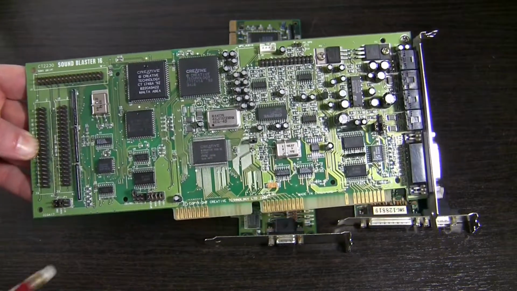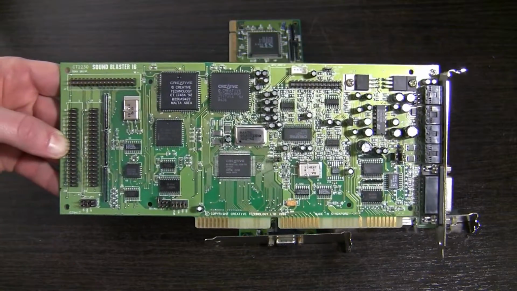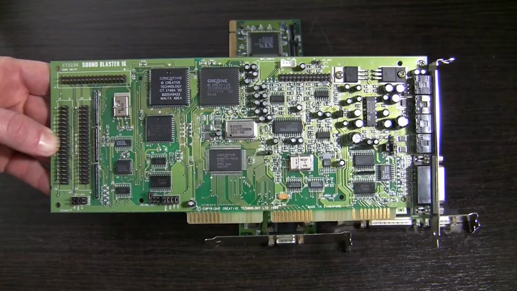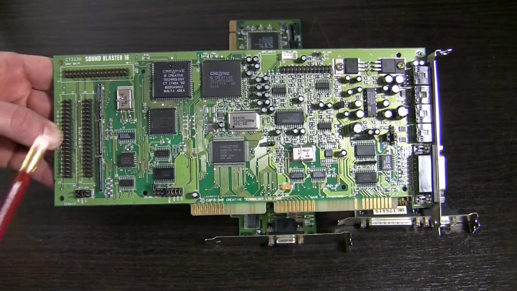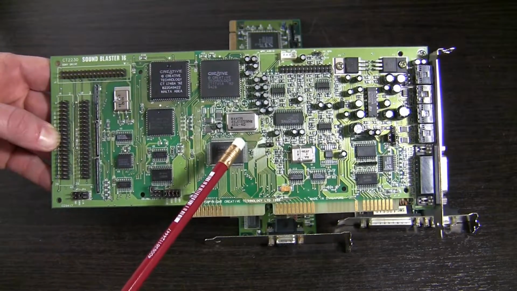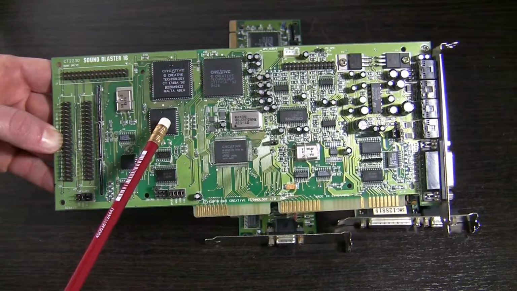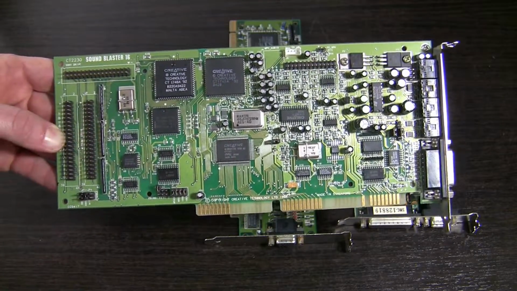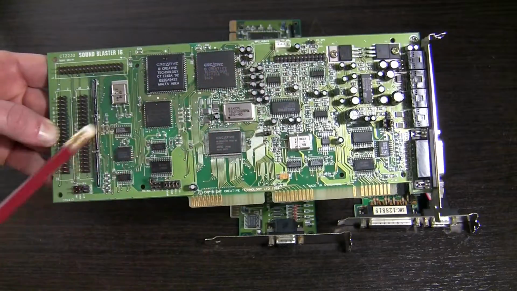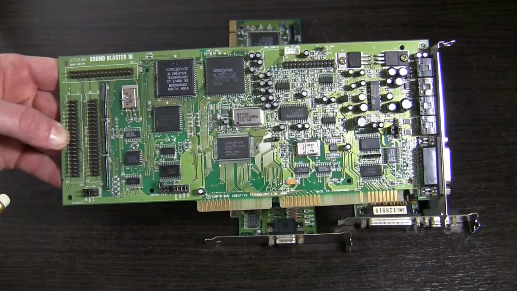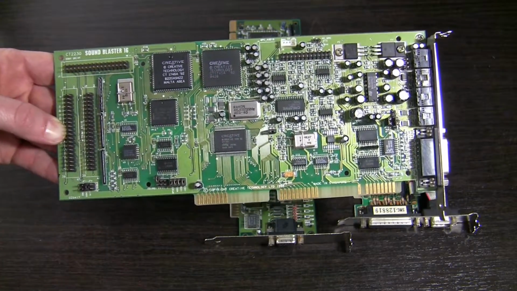What else? It has some jumpers. It's not the auto config model, you need to configure this card properly. It has the OPL3 FM synthesizer. It has a Creative DSP that has a bug. It's an infamous bug. When you connect a daughter board here, it will distort the sound. This is not great, but I like it with its flaws.